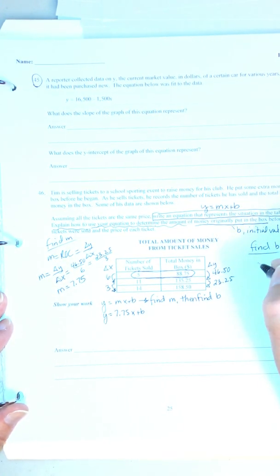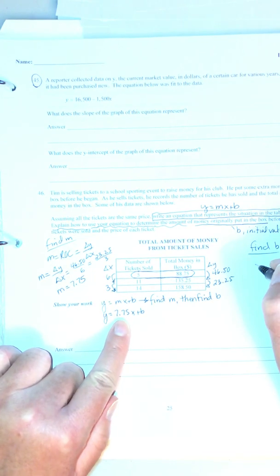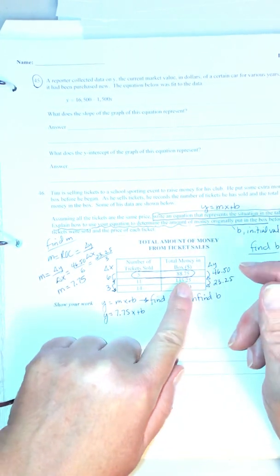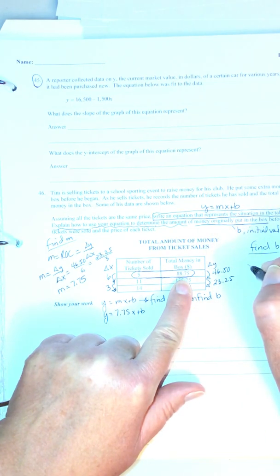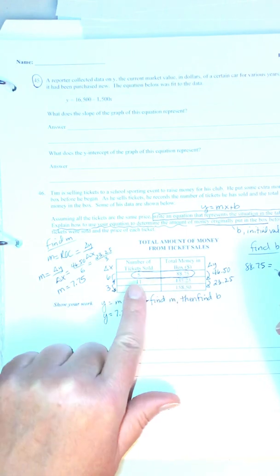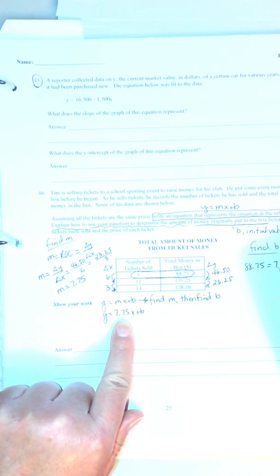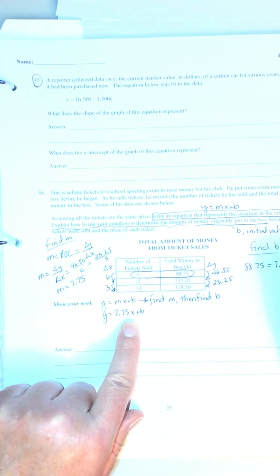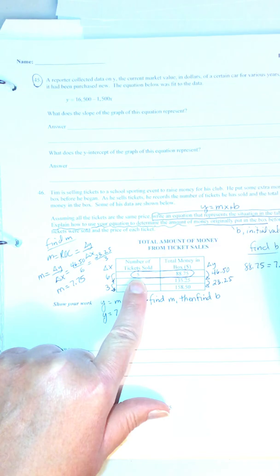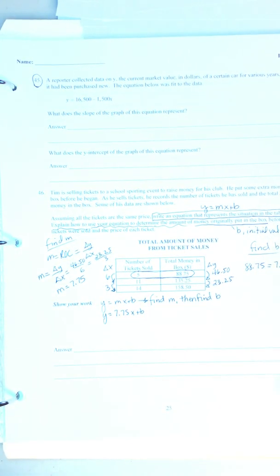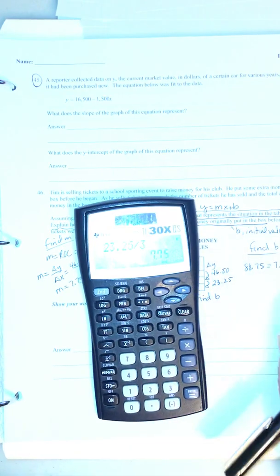All right, so I've got my y equals 7.75x plus b. So y is 88.75. When x is 5, the total money in the box is $88.75. So m is 7.75. My x is 5. And I've got the plus b on the end. All right, so here we go. We're going to solve for b.